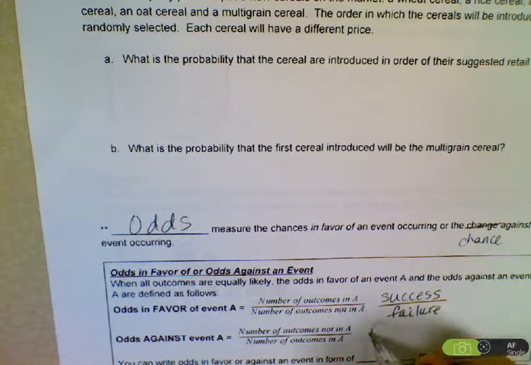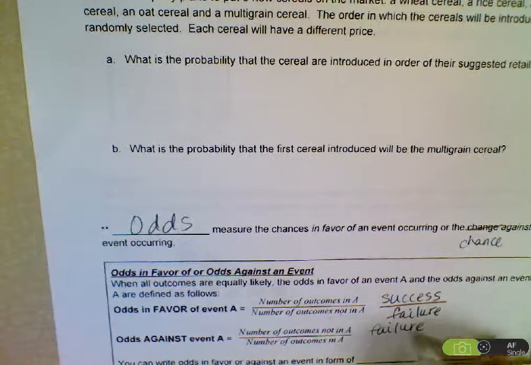Flipping that again, you could have that your failure to your success rate, right? That's really a way to look at it too. Okay?